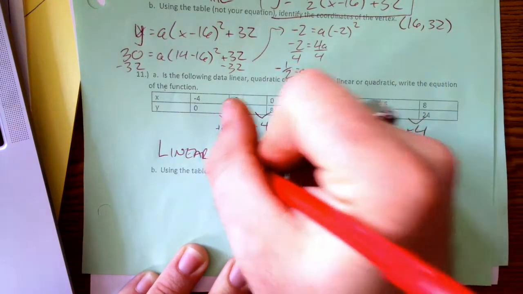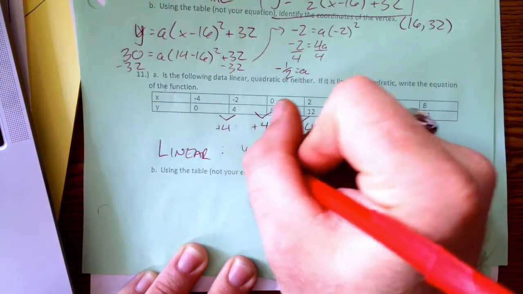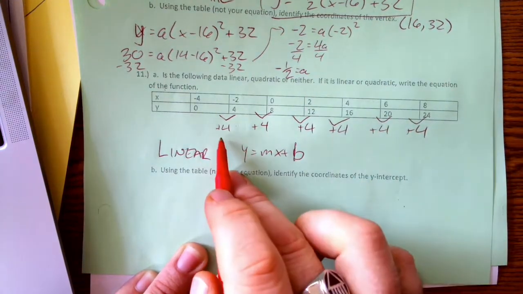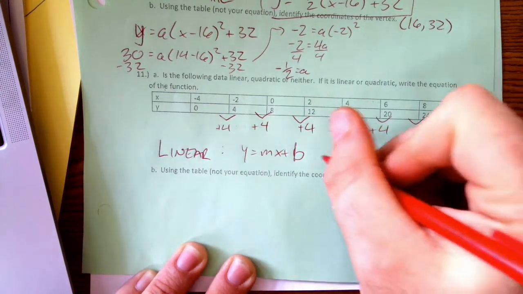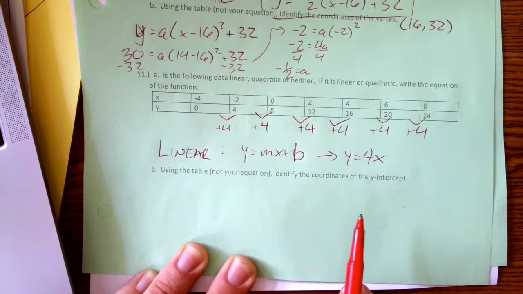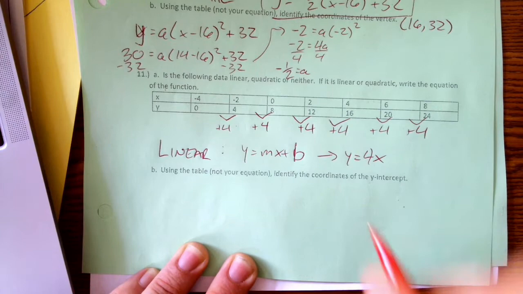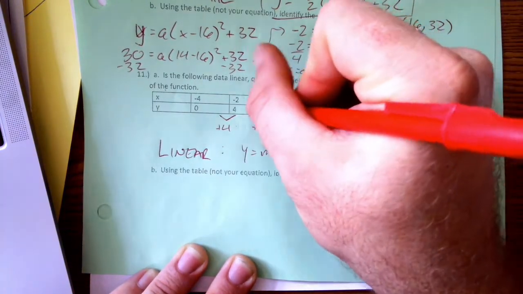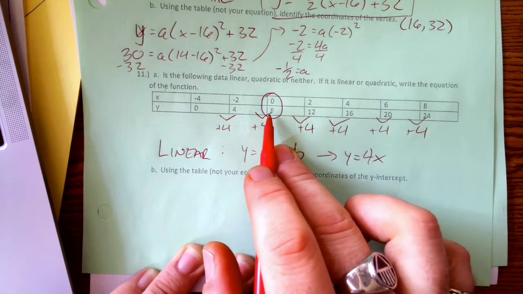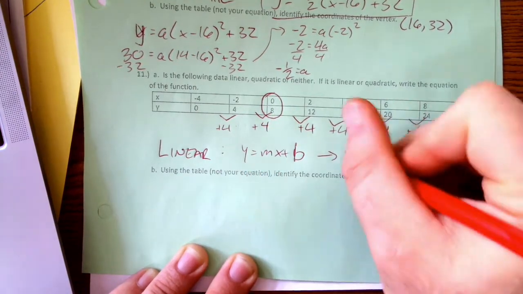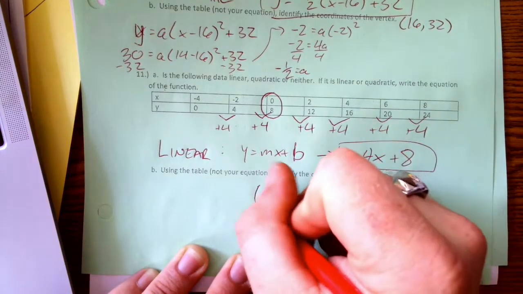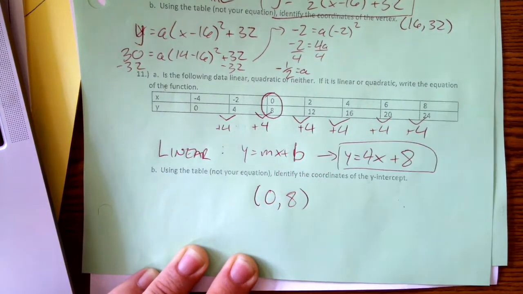So if it's linear, I'm going to use the slope-intercept form, y equals mx plus b. The m, the slope, is whatever number we are adding every time, so y equals 4x plus something. And the y-intercept, the b value, is the y value when x is 0. So it looks like our y-intercept is 0, 8, so b is 8, so 4x plus 8. And using the table, find the y-intercept. The y-intercept was at 0, 8.